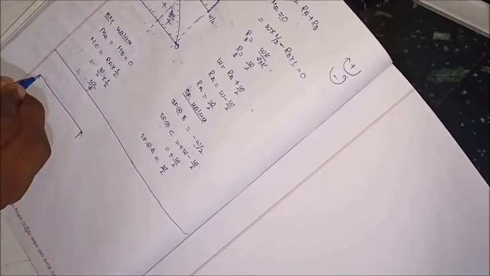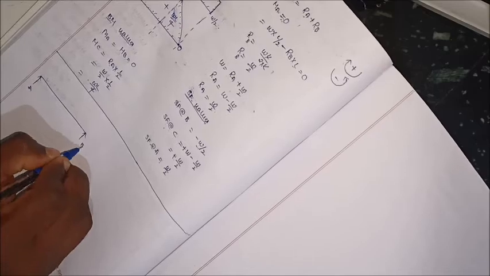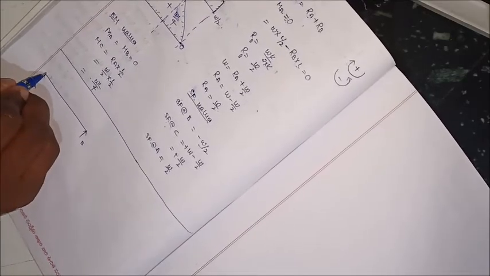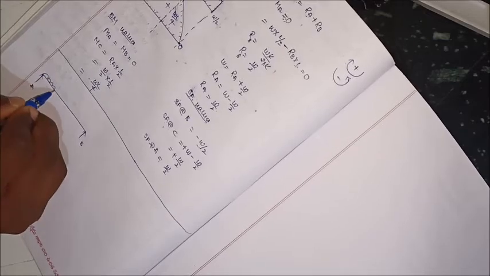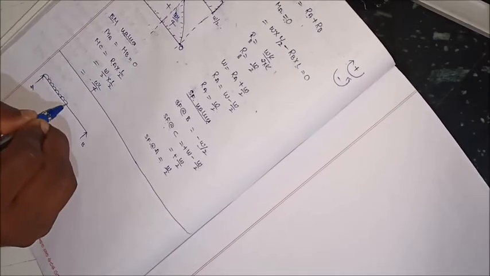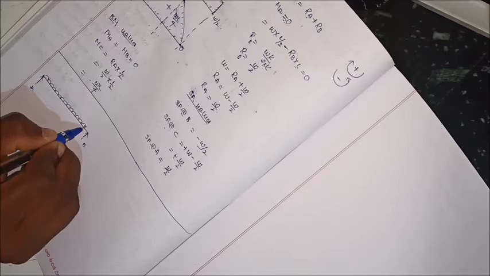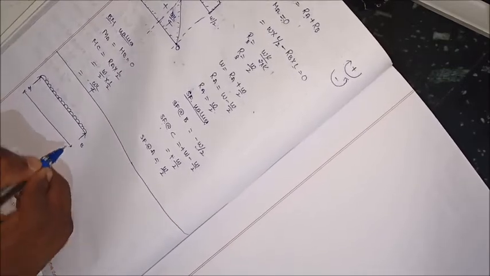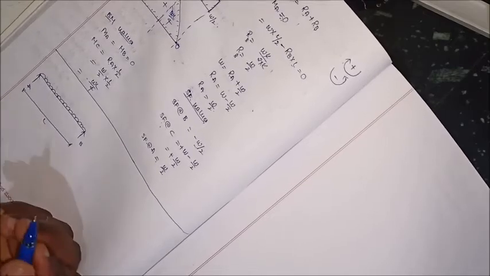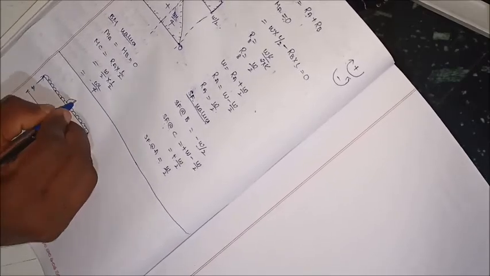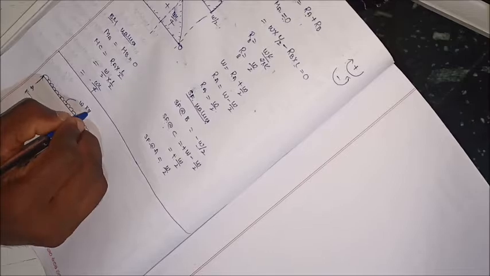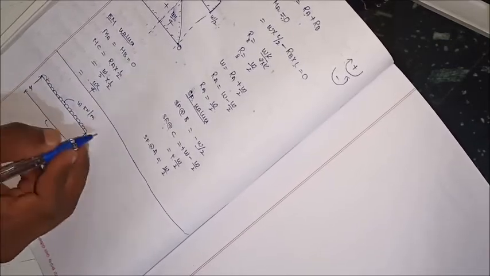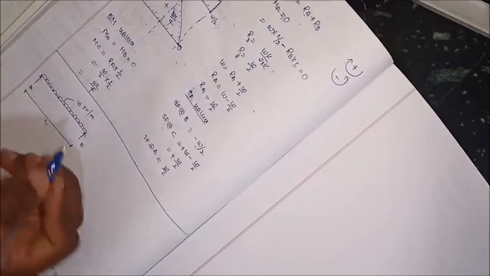These are the two supports, A and B, and this is the UDL acting on the entire length of the beam. The length of the beam is L. The intensity of load is W kilonewton per meter, load per meter length.